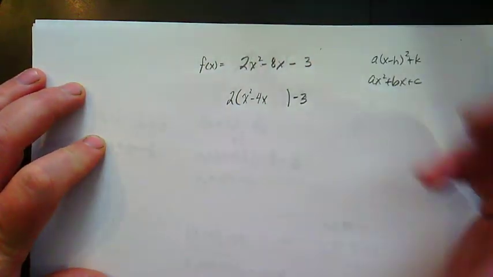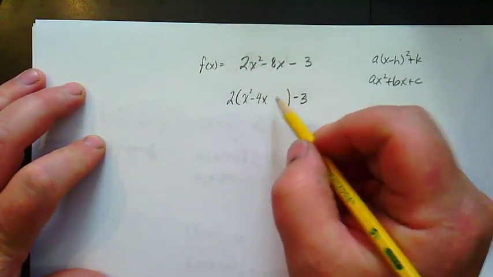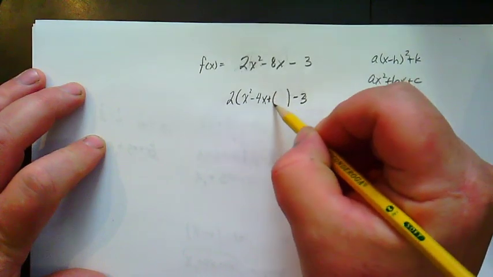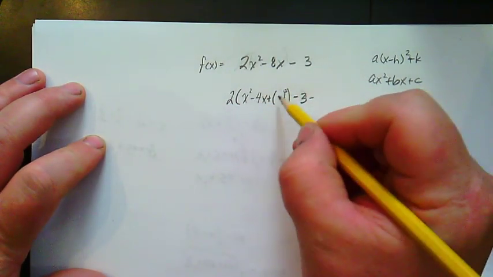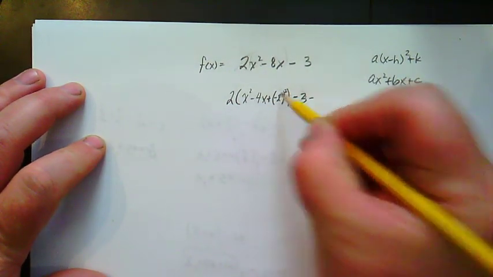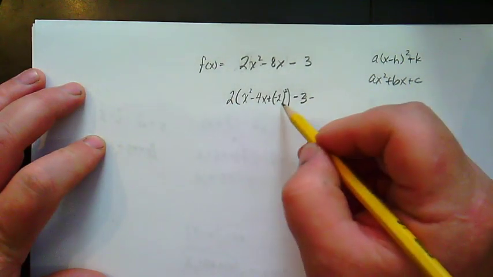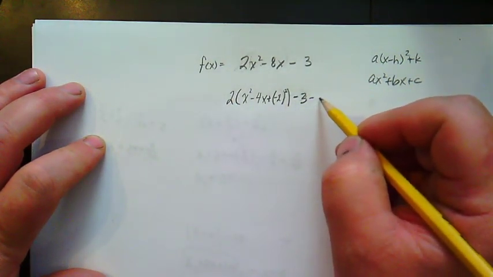There. Okay, now we have to take half of b, square it, and add it right here. So I have to take half of b, square it, and add it right there, and I have to subtract it over here. Well, half of negative 4 is negative 2. Now, when I subtract it here, I have to be careful.